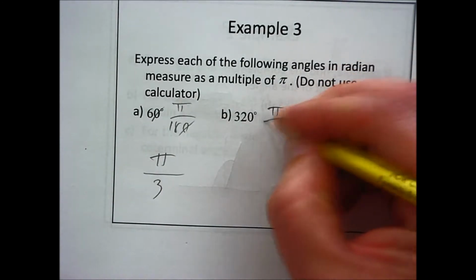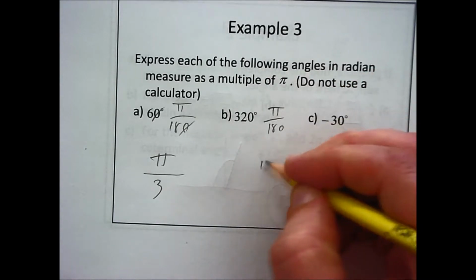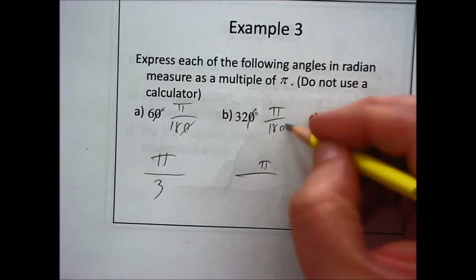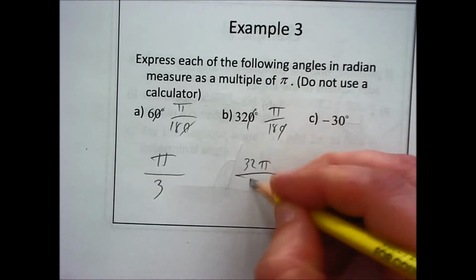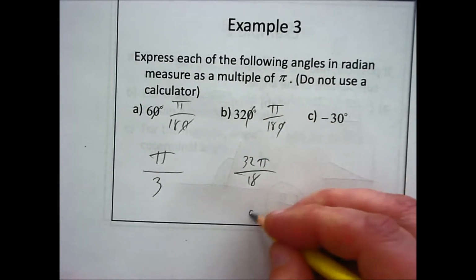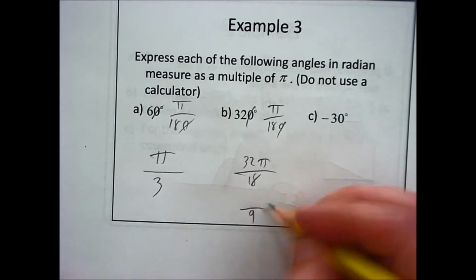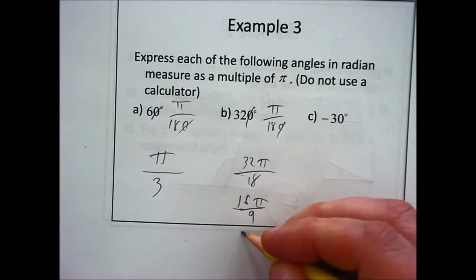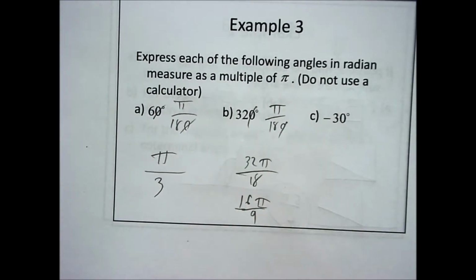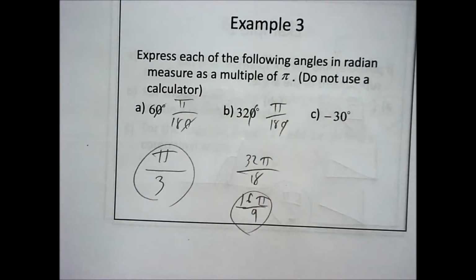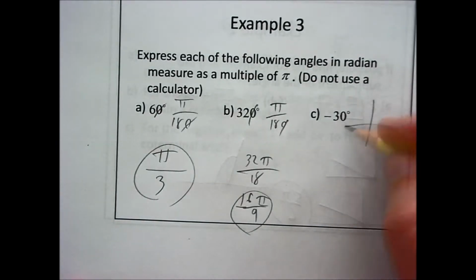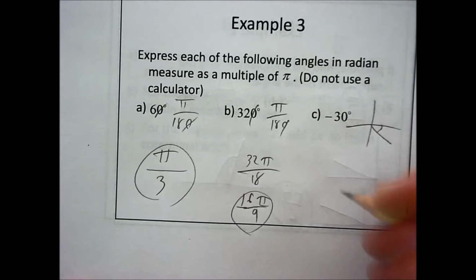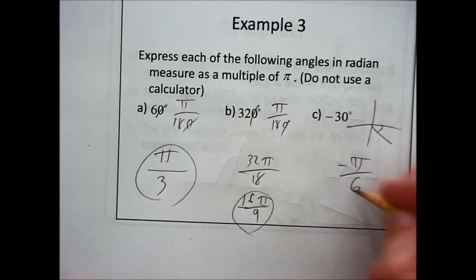320, I'm going to do the same thing, times pi over 180. I'm going to have pi on top. The zeros will go away. 32 over 18 will reduce down to 9 on the bottom and 16 on top, or 16 pi over 9. So it's not a normal unit circle one, but it is an exact value that you can find. Negative 30 degrees. For that one, if I again do pi over 180, or just realize I'm going down 30 degrees, that one's just going to be negative pi over 6.